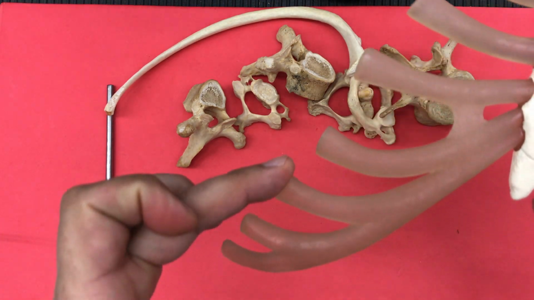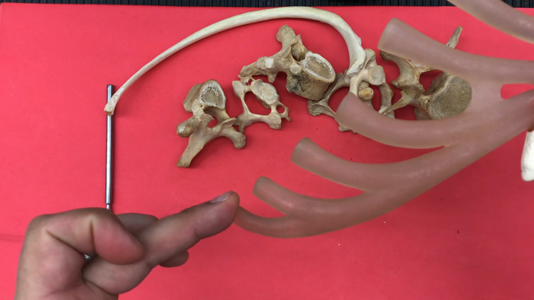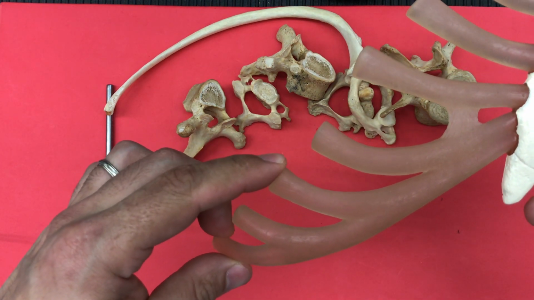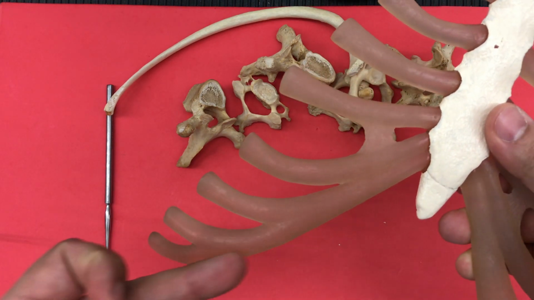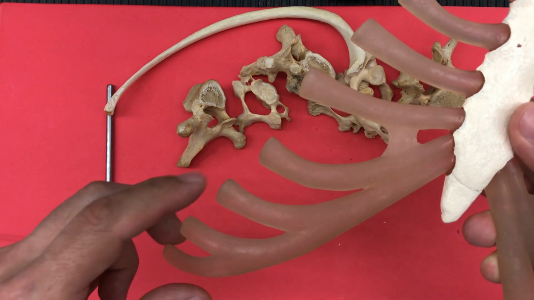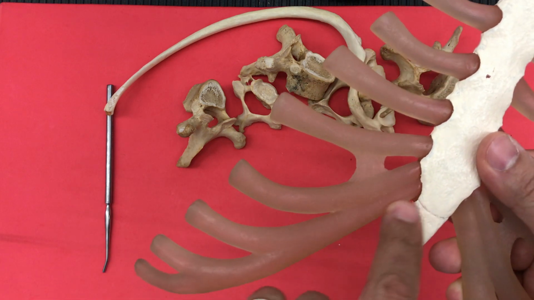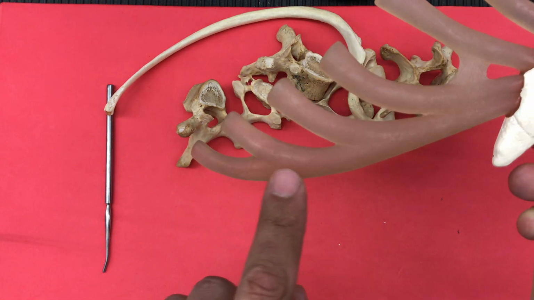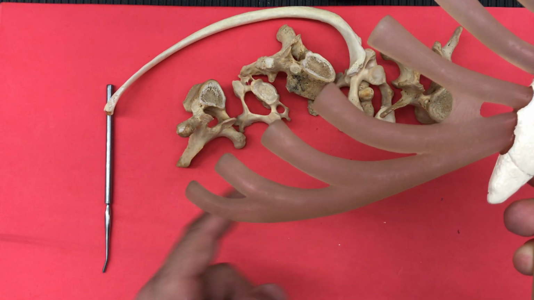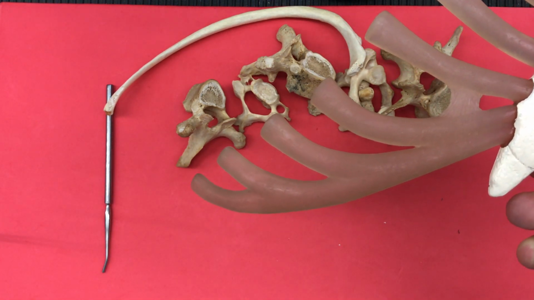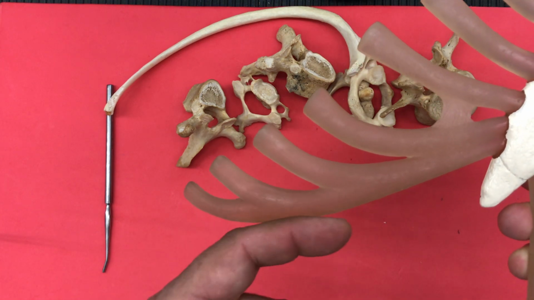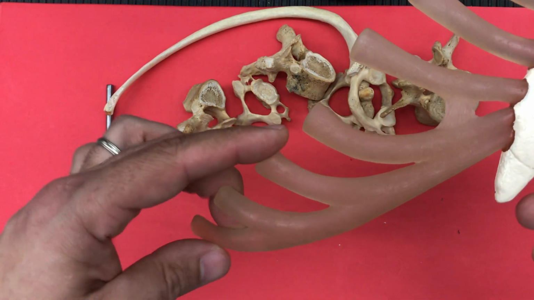Then you have 8, 9, and 10, which are false, or you can call them vertebrochondral. They do eventually attach to the sternum, but they're sharing the cartilage, so they're called vertebrochondral, or you could just say false.